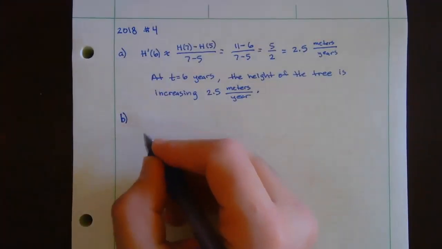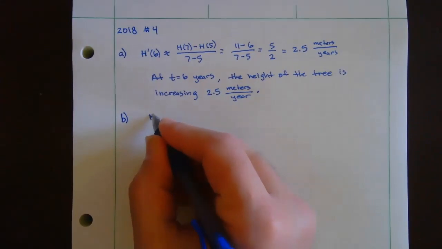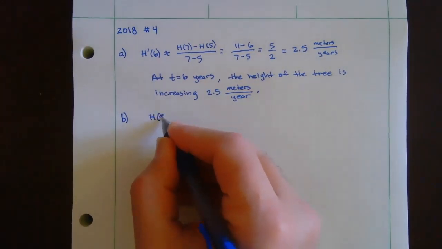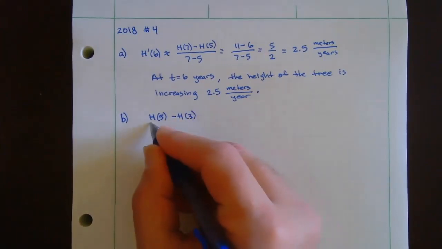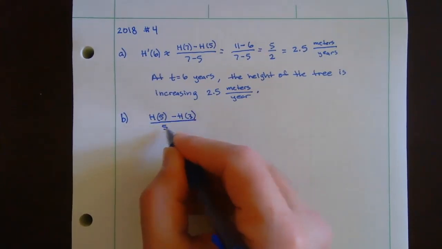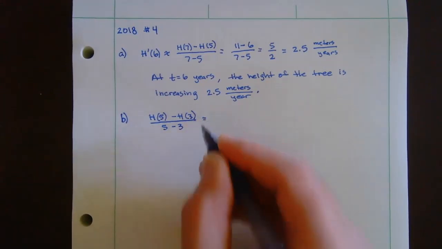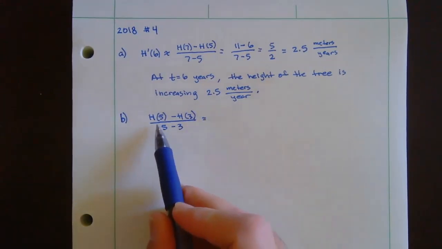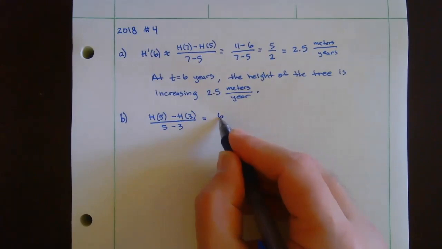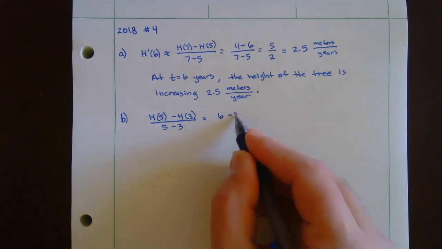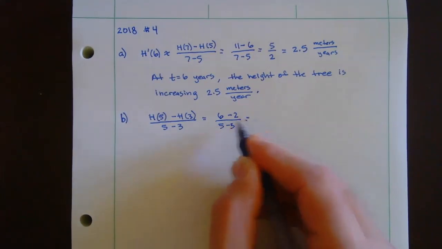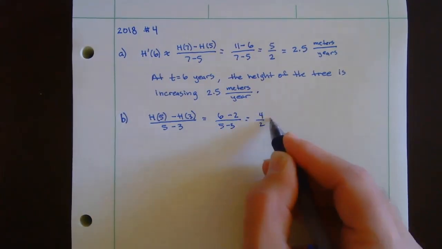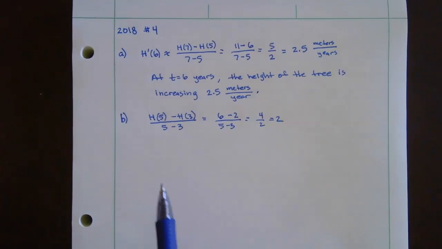So the very first thing you need to do on part B is establish that h of 5 minus h of 3, over 5 minus 3, is going to give you the 2 that we're looking for, okay? So h of 5 was 6, and h of 3 was 2, and then 5 minus 3, and that would be 4 over 2, which is 2, okay?